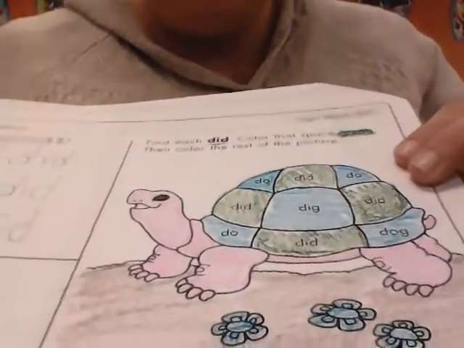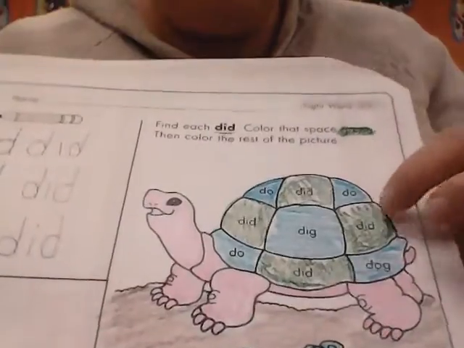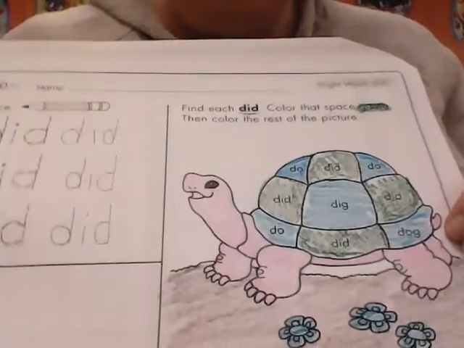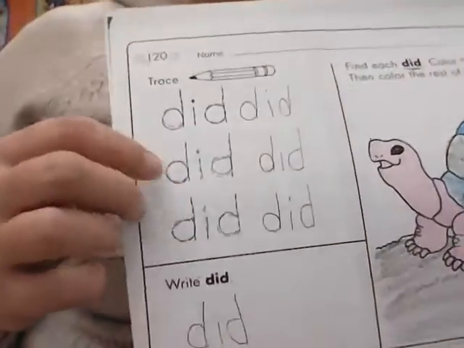Okay, so now it says you can color the other parts any color you want, except green. So don't color anything else green, just the word did, D-I-D, and the spot that did is in. So when you're done with those, you're going to color the other parts. I chose. So you want to have all of the dids colored in green, and then the rest of the picture, try to stay in the lines. That's one of the things we look at, and your wonderful D's.